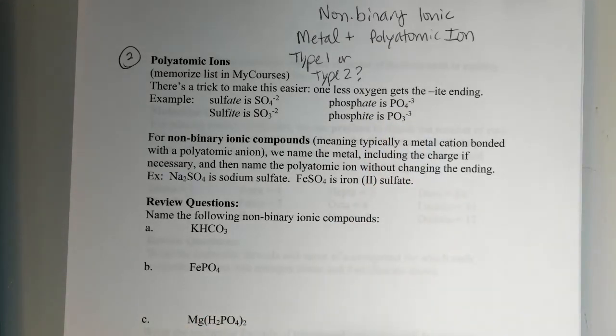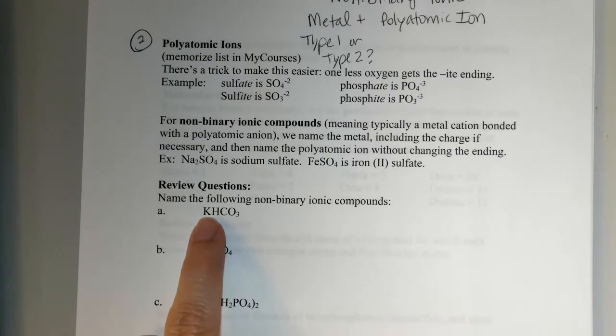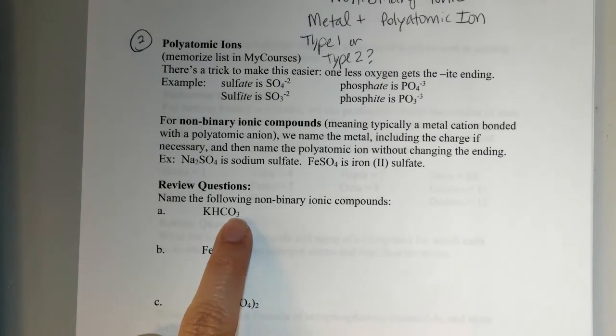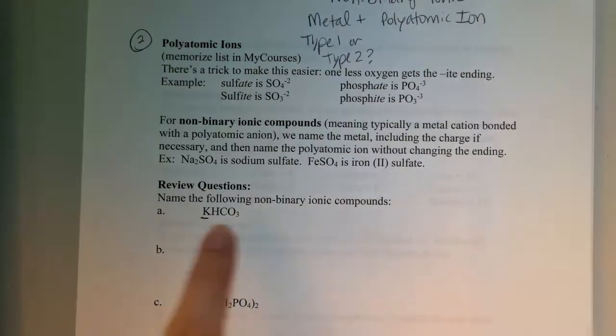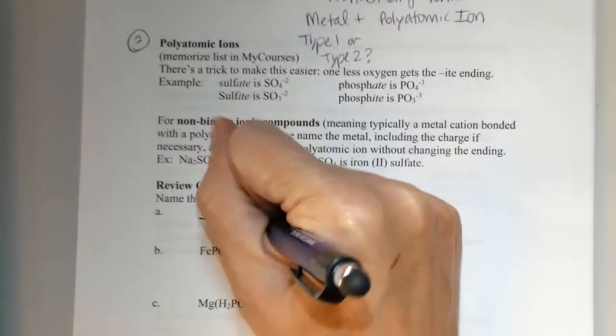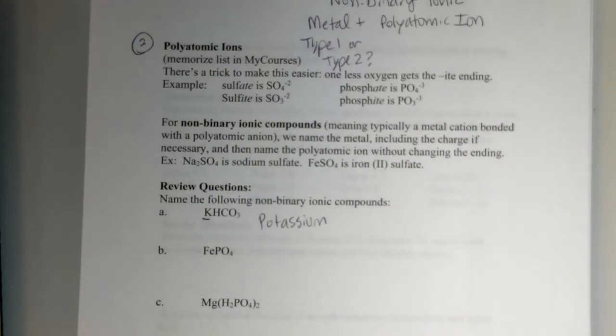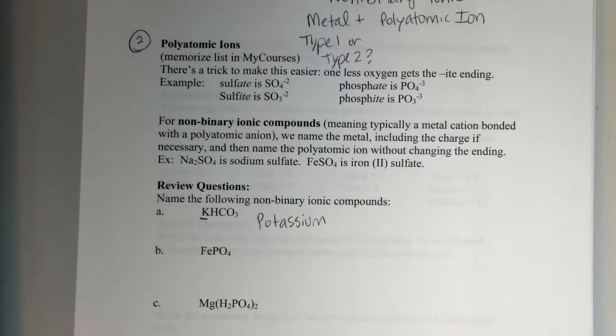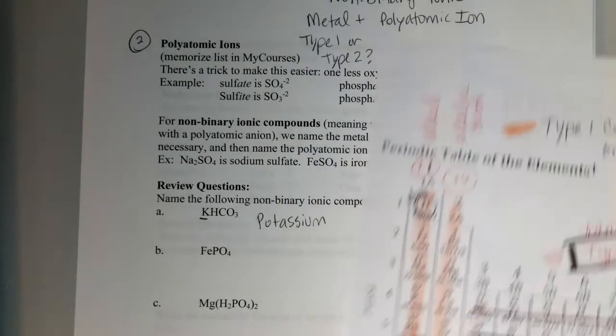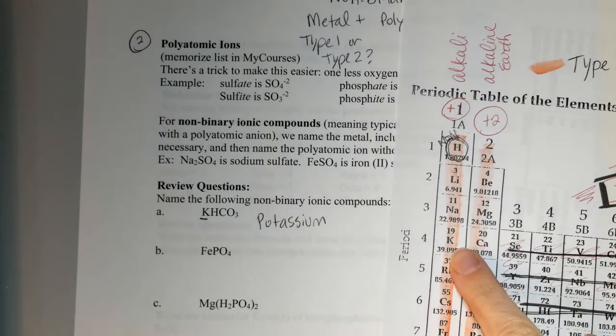Okay, so some examples here. First one, we've got KHCO3. Just take out the first element, which is K, and we know K is potassium. When we look at our periodic table, we know that the charge of potassium, because it is a group 1 metal, is always a +1. So that's why we don't need the Roman numeral, because it's redundant.